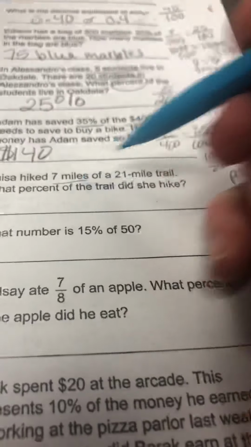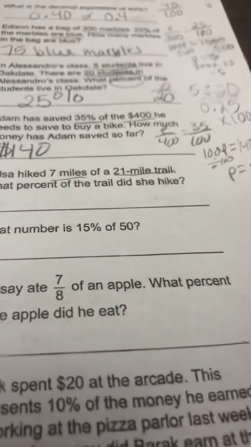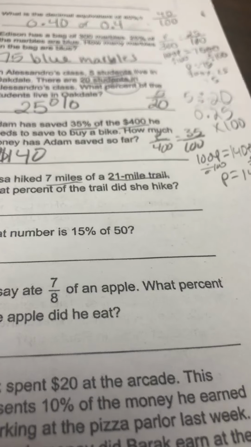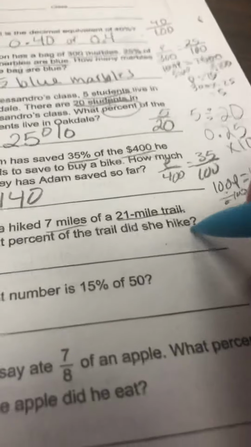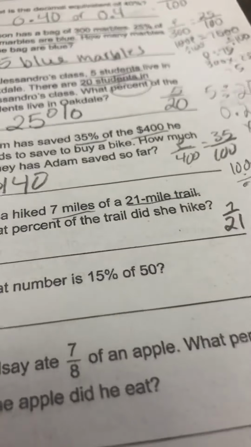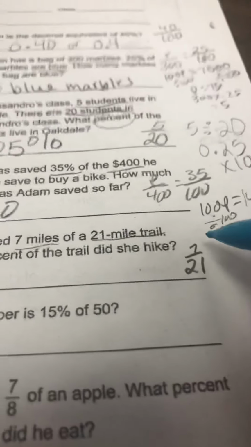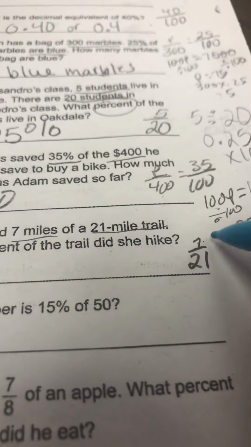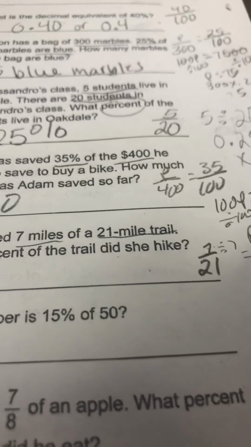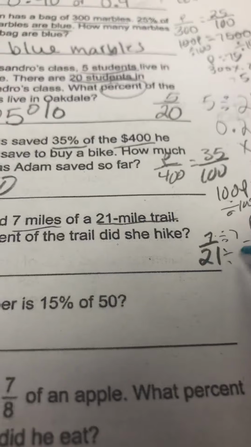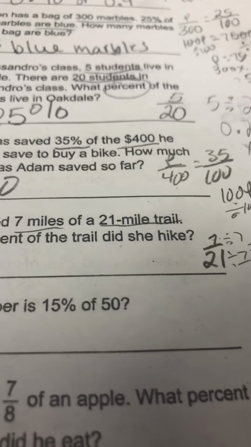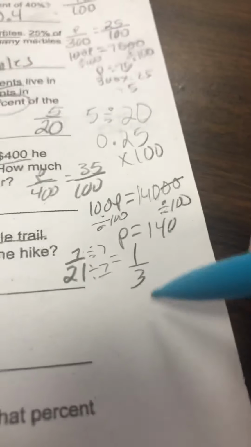Louisa hiked 7 miles of a 21-mile trail. What percent of the trail did she hike? Well, so she went 7 out of 21. Okay, I can actually reduce this by saying 7 goes into 7 one time. 21 divided by 7 is 3, so I get 1/3.